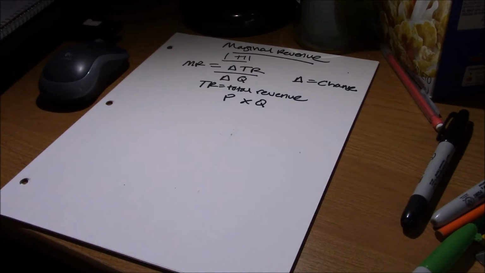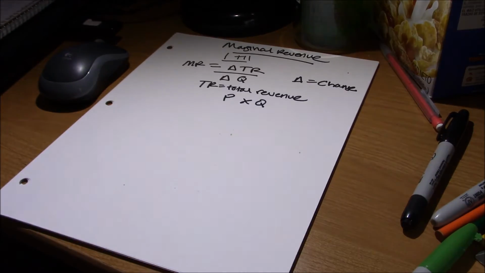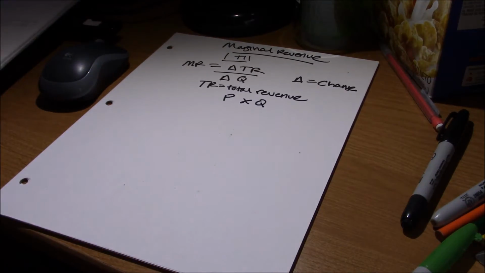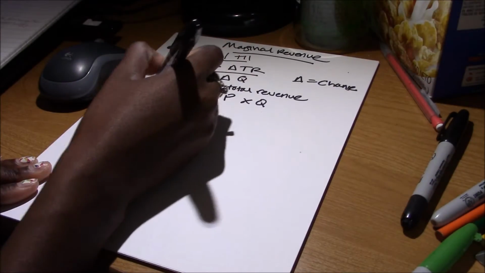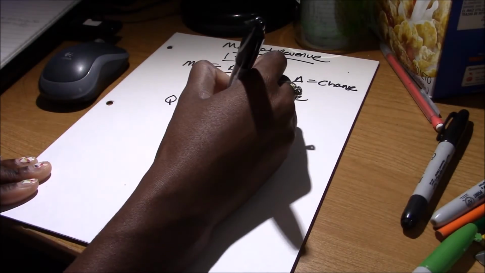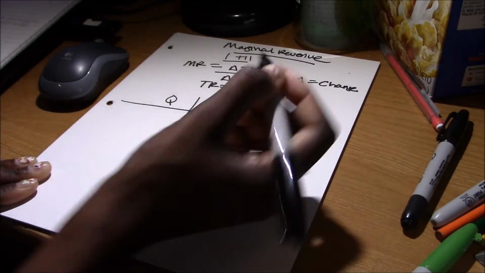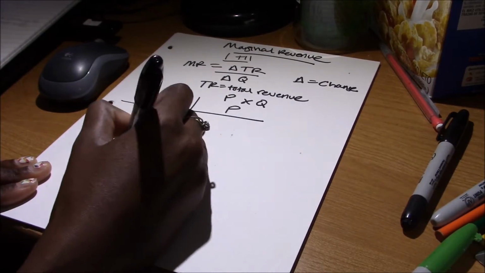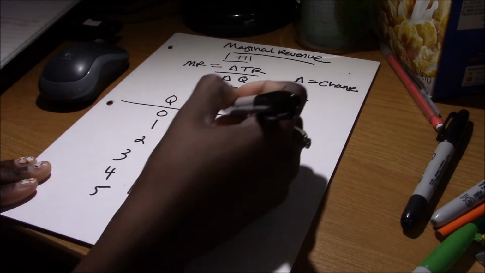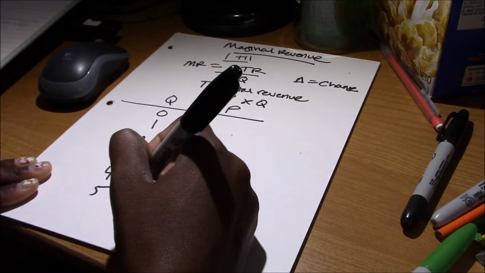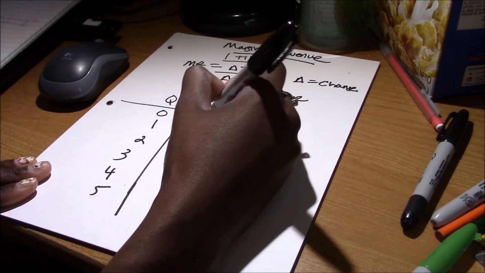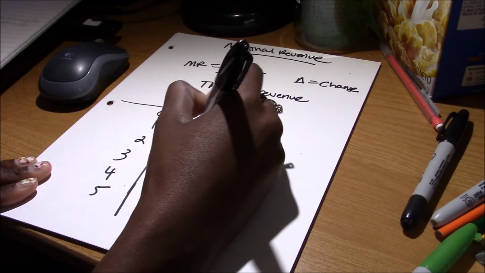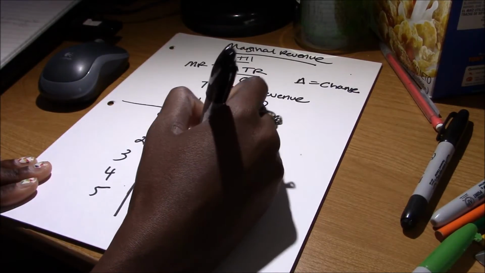So for example, let's say that we sell some bowls, okay? We sell bowls for $10 each. So here is our chart, our basic chart that we'll start off with. So we have 0, 1, 2, 3, 4, and 5. The price of each bowl is $10.